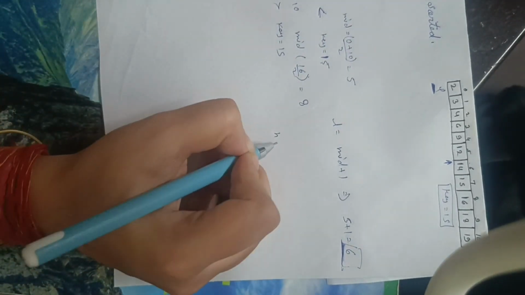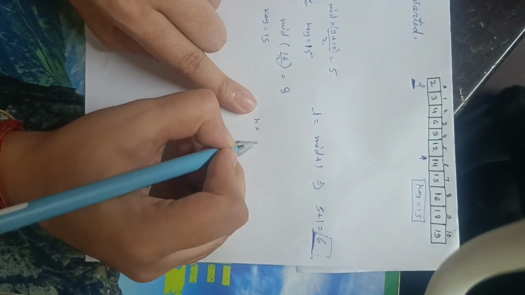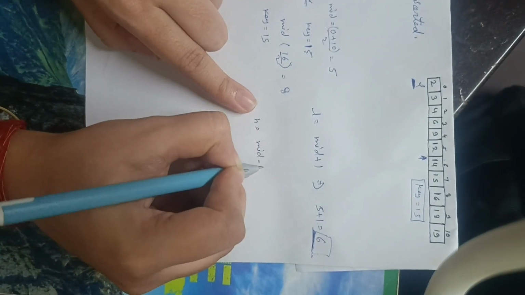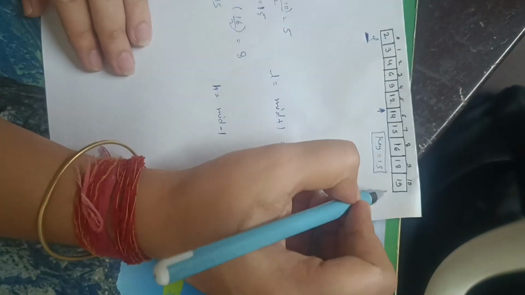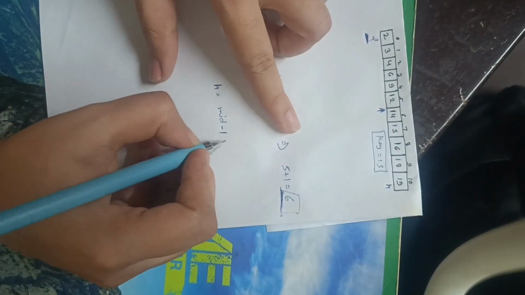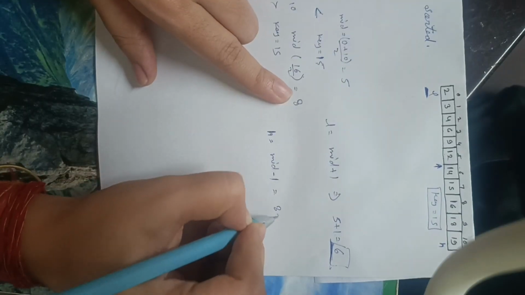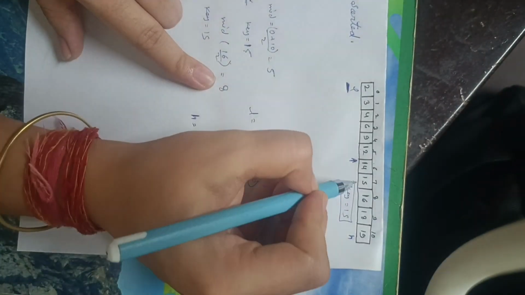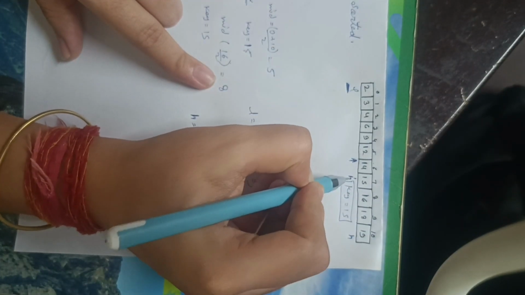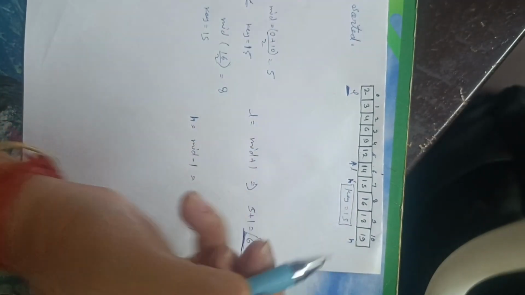So we simply update the highest value to mid minus 1. What is mid here? 8. So 8 minus 1 will be 7, and H got updated here. So here it is L, and here it is highest.